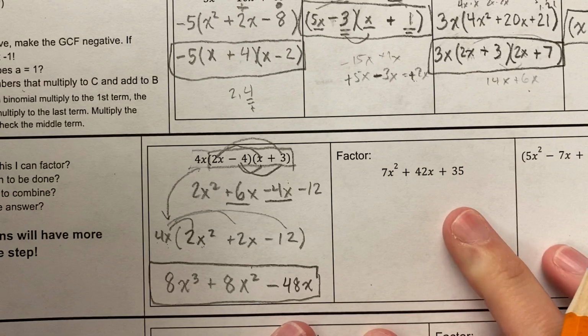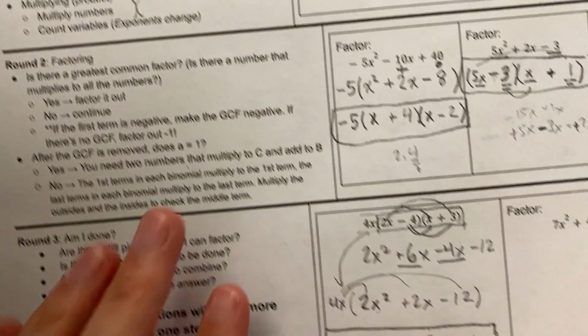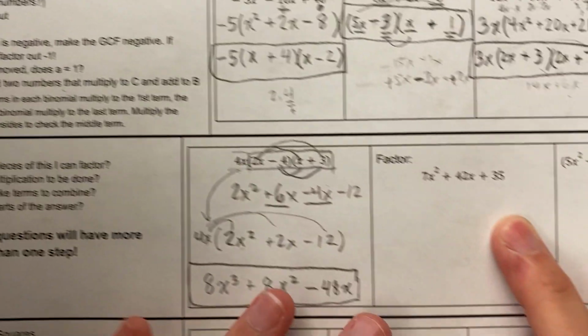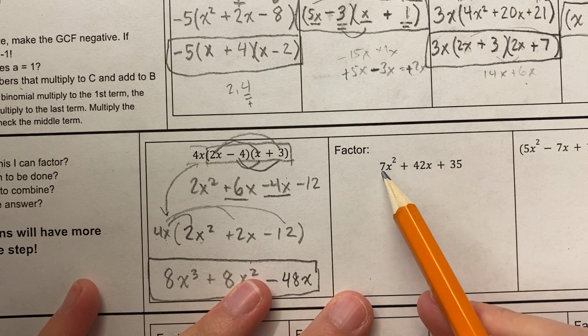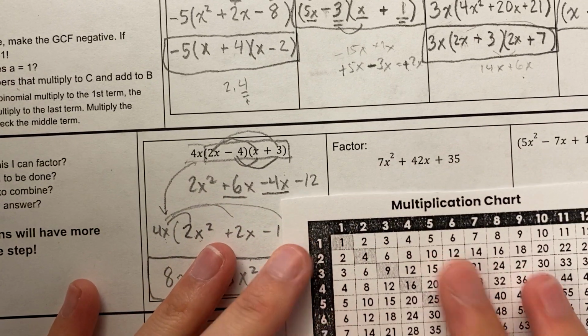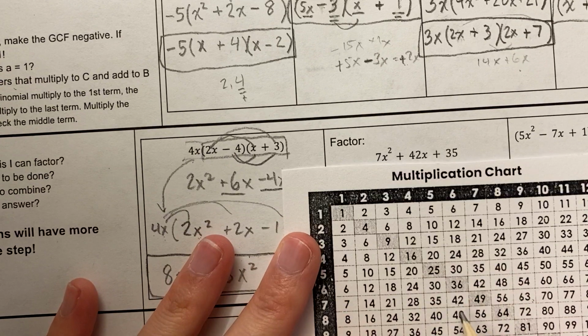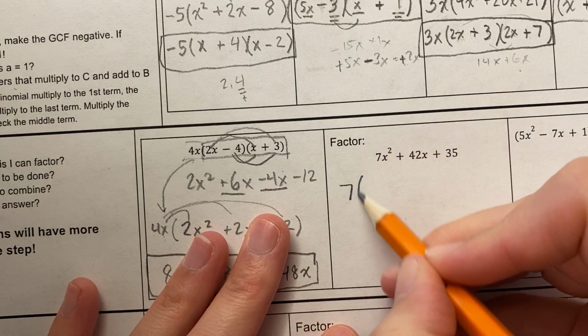All right, here in this factoring problem, I have 2 steps, okay? Because the first step I'm always asking myself with factoring is there a greatest common factor? And there is. Is there a number that multiplies to 7, 42, and 35? So I'm going to start with 7, okay? Does 7 multiply to 42? Yep, sure does. Does 7 multiply to 35? Yep, sure does. So let's factor out the 7.